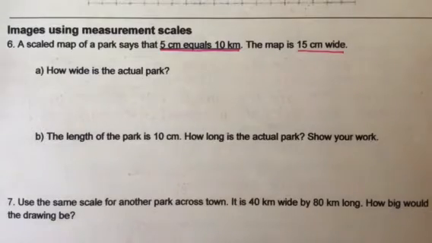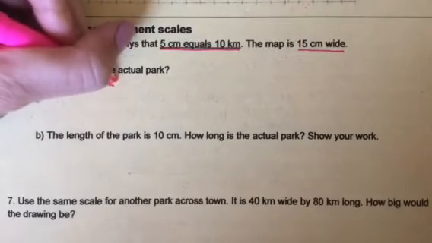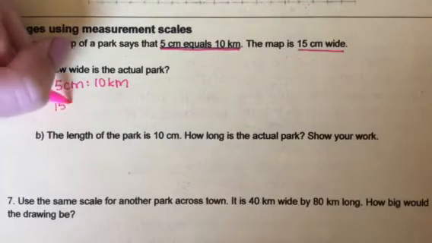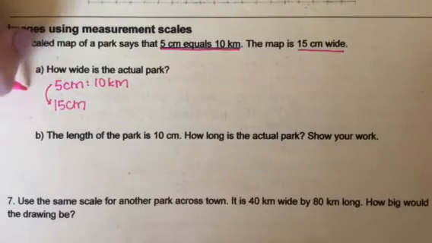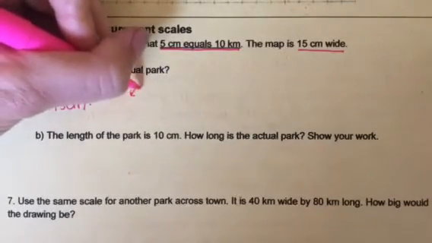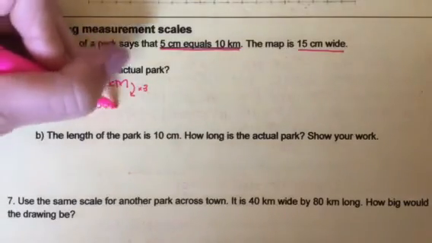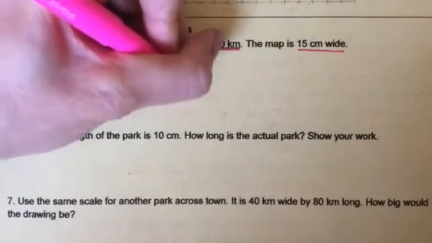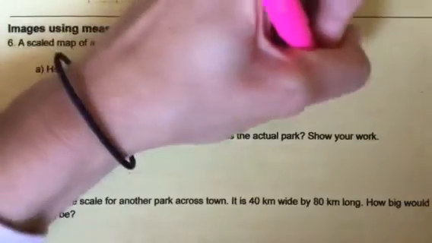Well, I know that if I have my scale, that I have 5 centimeters to every 10 kilometers, that if the map is 15 centimeters, that matches over here with centimeters. So the map, remember, is the drawing, not the actual park. Well, to get from 5 to 15, I'm going to have to multiply that by a scale factor of 3. So if I do that on one side, I have to do the same thing to the other side because all lengths are increased by the same scale factor. So the actual park must be 30 kilometers wide. And then, because this is a word problem, I should answer that with a sentence. The park is 30 kilometers wide.